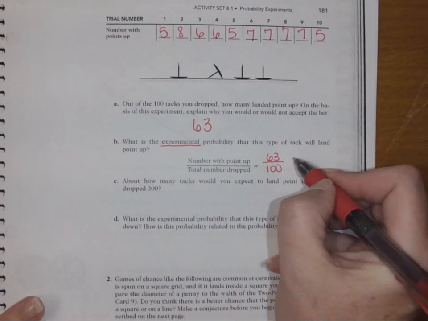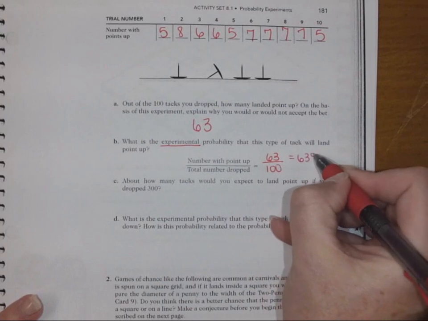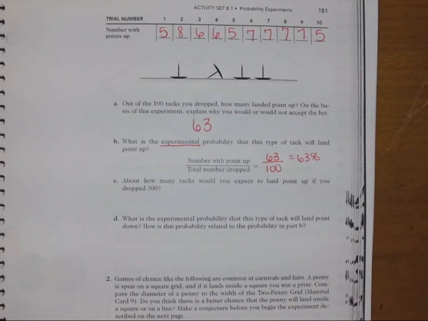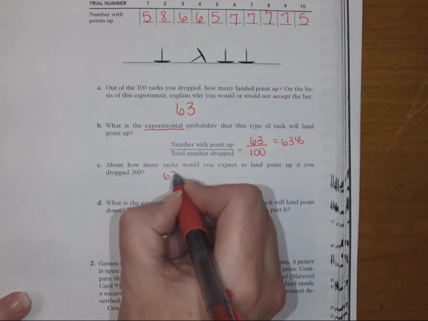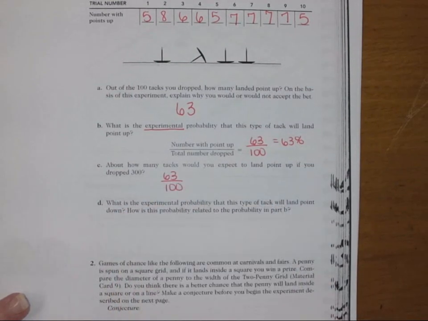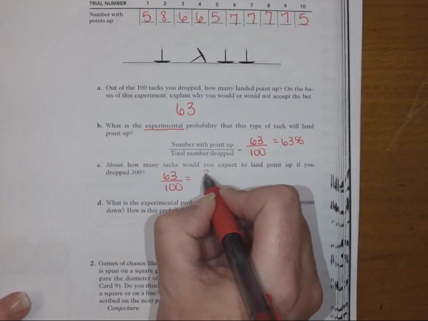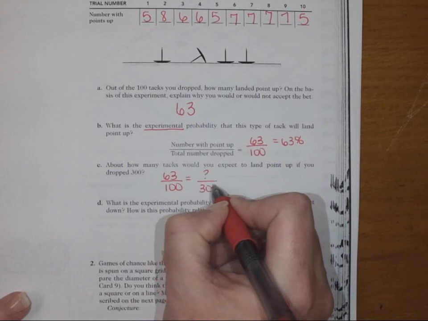Okay, so notice if we wanted to, it'd be really easy to talk about 63%, right? Because I actually made it per 100. 100 is a really nice number to use because you can change it to percentages really easily. So let's see if we can figure this out. If 63 is what we expect to get out of 100, the question is how many do we expect to get out of 300?